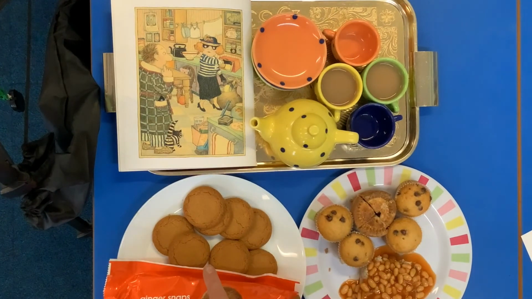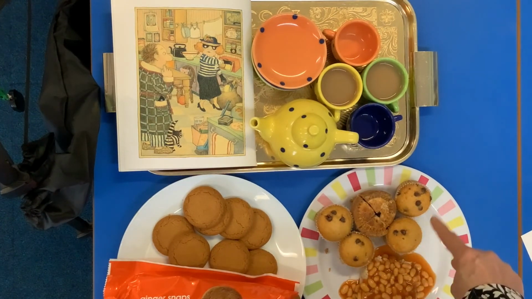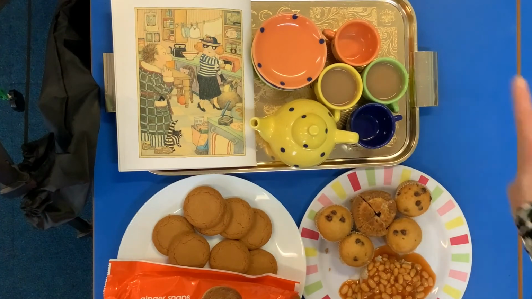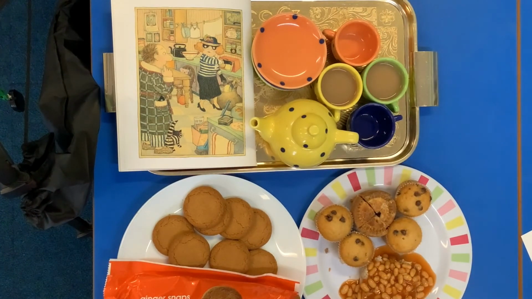So, recap: 8 biscuits, 4 cakes, 1 pie, 1 slice of beans on toast, 2 cups of cocoa. How much would Betty get? How much would Bill get? So that they each got a fair share.